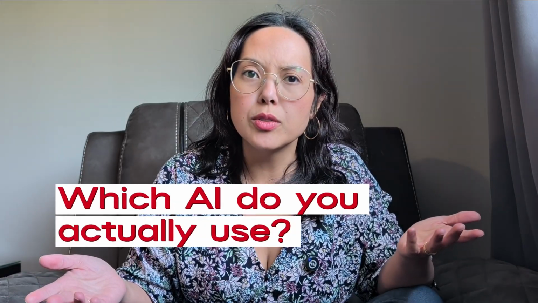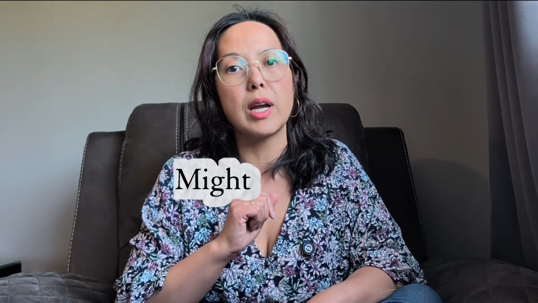Which AI do you use? Do you know why you've picked it? Because most people don't. They grab the first one they heard about or switch because someone online said that was better. And they've been using it ever since. For everything, without ever stopping to ask if that AI is actually the right one for them.